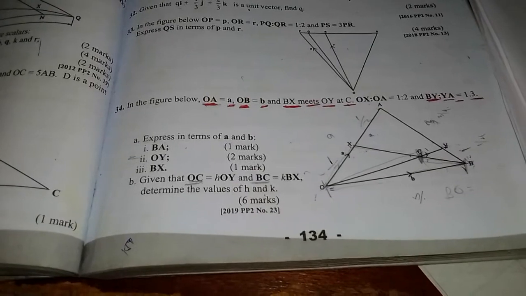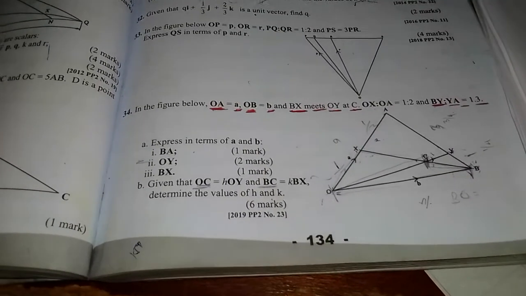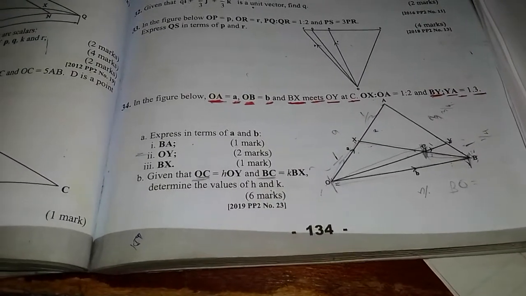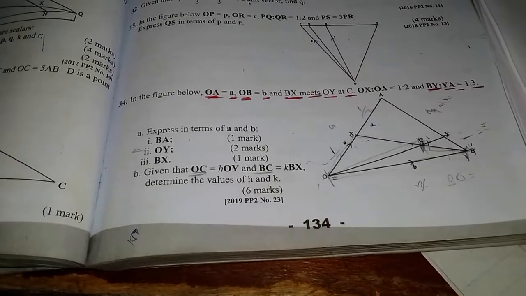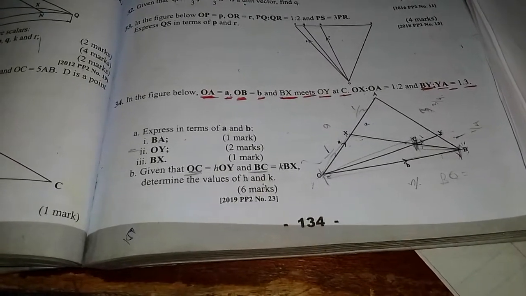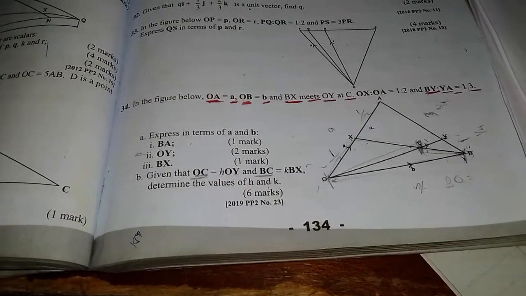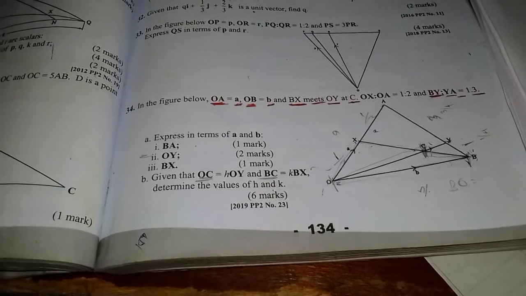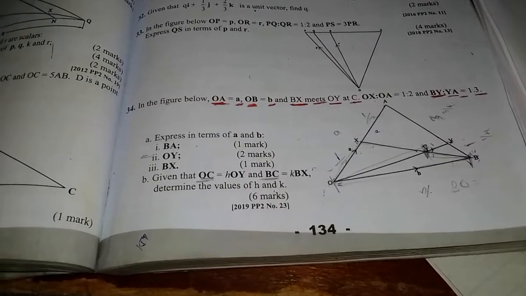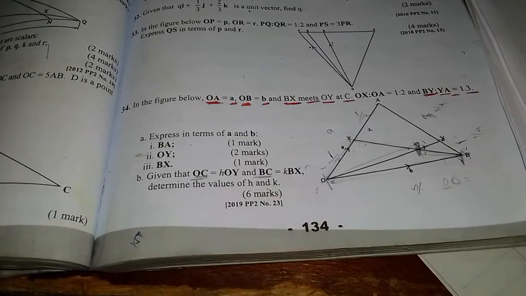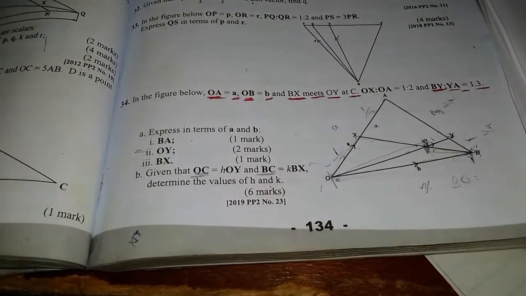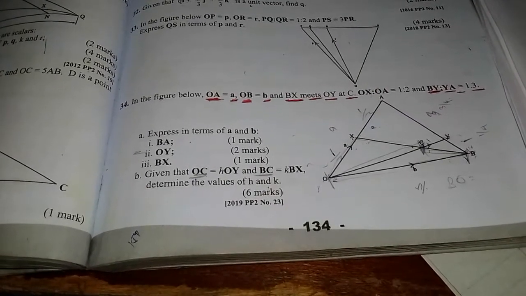Express in terms of A and B: Roman 1, vector BA; Roman 2, vector OY; and Roman 3, vector BX. Part B reads, given that OC is H OY and BC is K BX, that is to say vector OC is equal to a constant H times vector OY, and vector BC is equal to a constant K times vector BX. So the question demands that we determine the values of H and K.